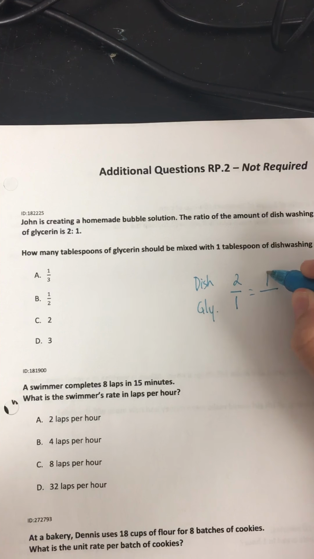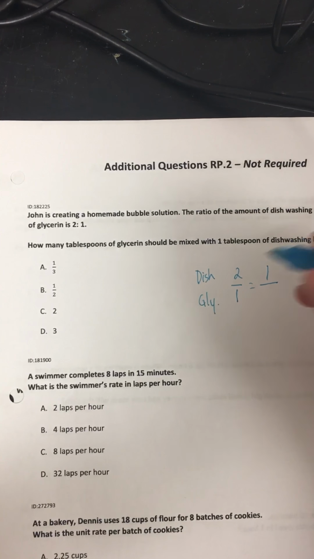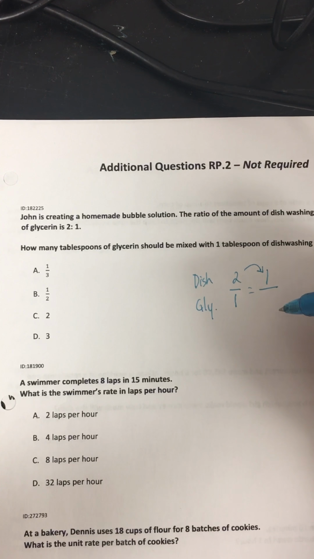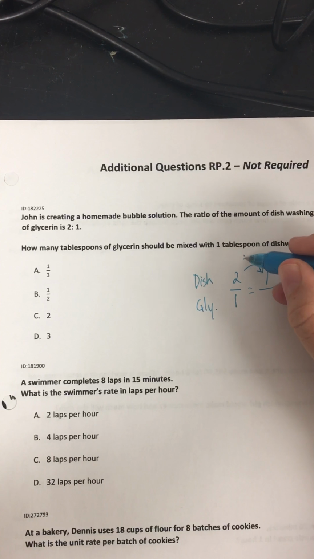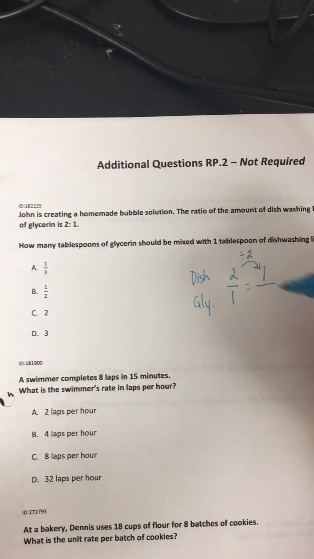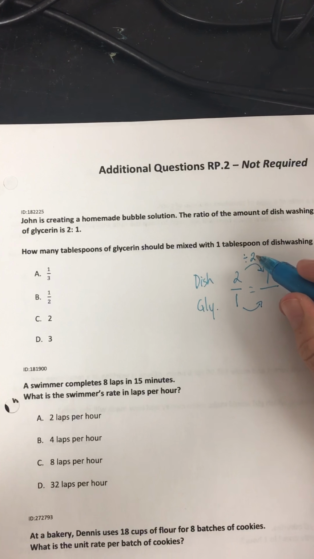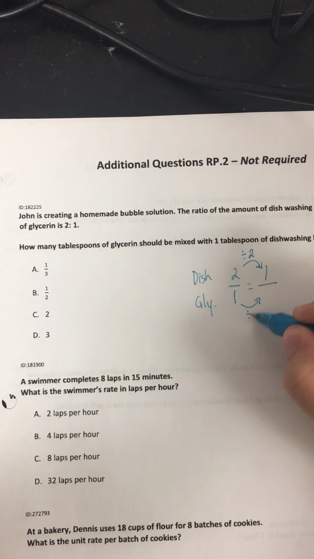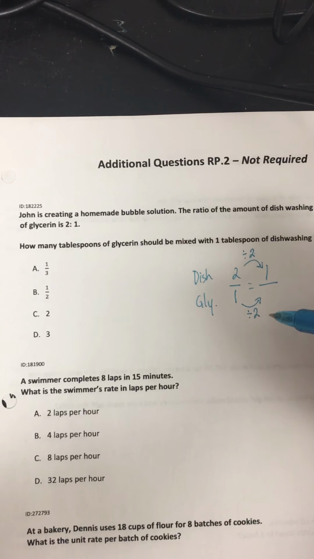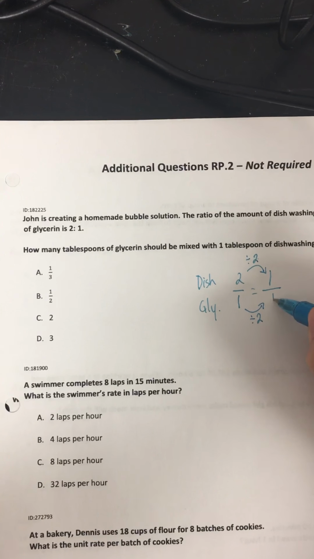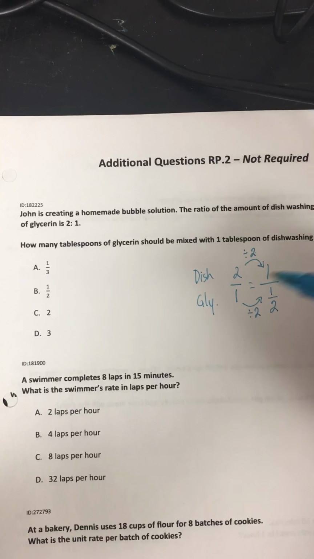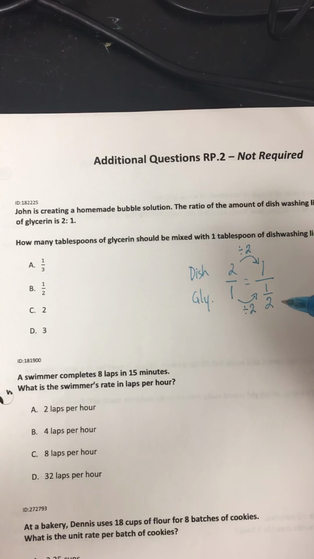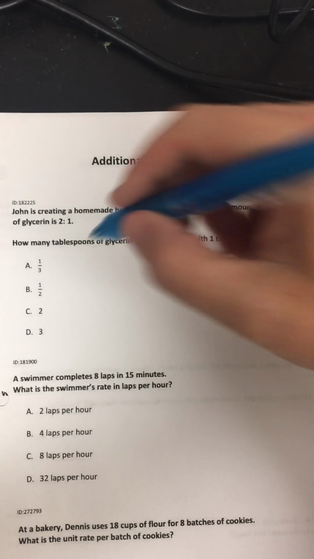So we have to make it out of 1. Now, if I'm doing that, how do I go from 2 to 1? That's my question. Well, I'm dividing. 2 divided by 2 gets me to 1. So now, if I've divided by 2 at top, I have to divide by 2 on the bottom. And what is 1 divided by 2? It is 1/2, because half of 1 is 1/2. We're dividing by 2. So here's our answer.